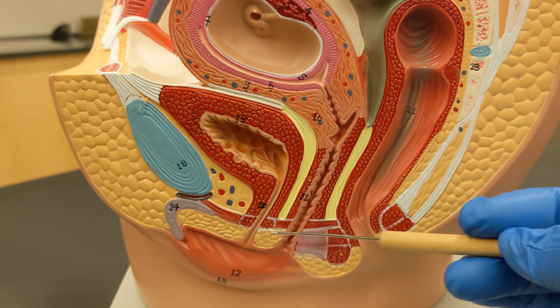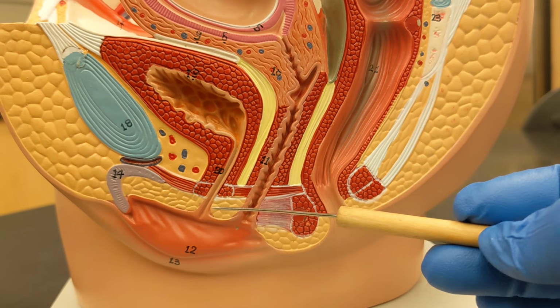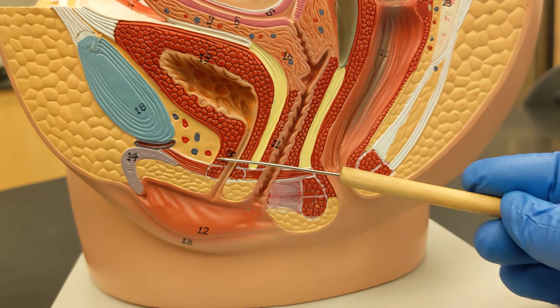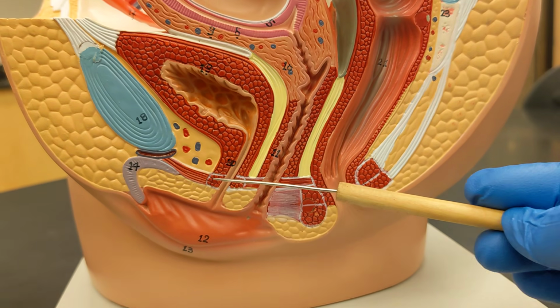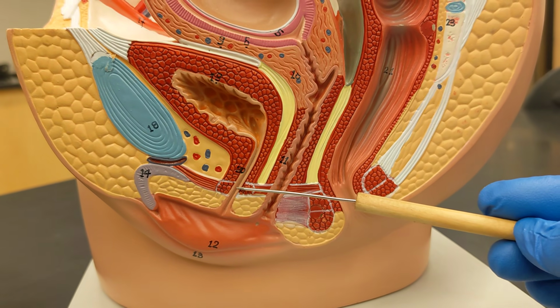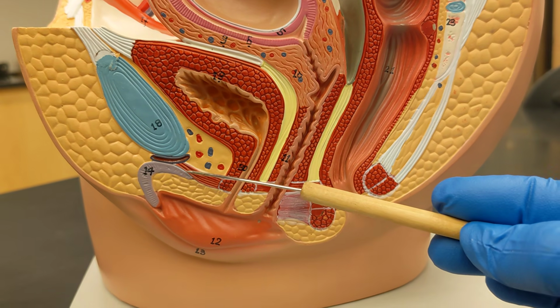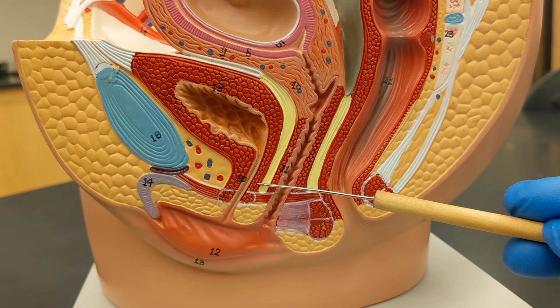What is obvious on this model is this urethral sphincter right here. Note that this is a circular muscle kind of coming out of the model towards us, but it has been cut. And so we're just seeing the two halves. It's kind of like a C around this right now. And this is called the external urethral sphincter, and it is embedded within the pelvic floor. So this muscle layer right here.